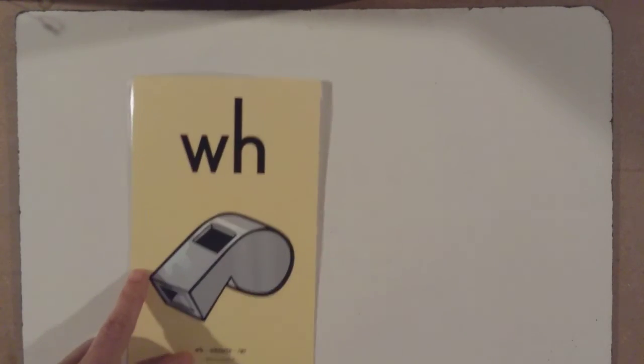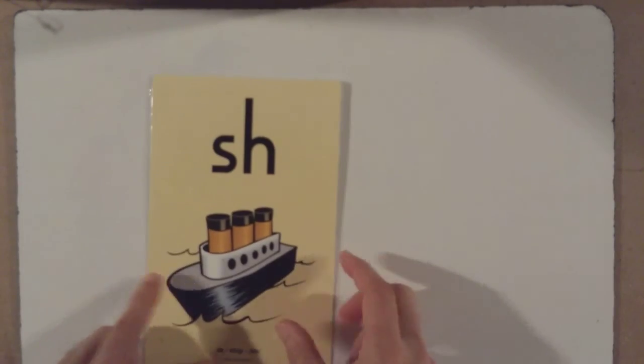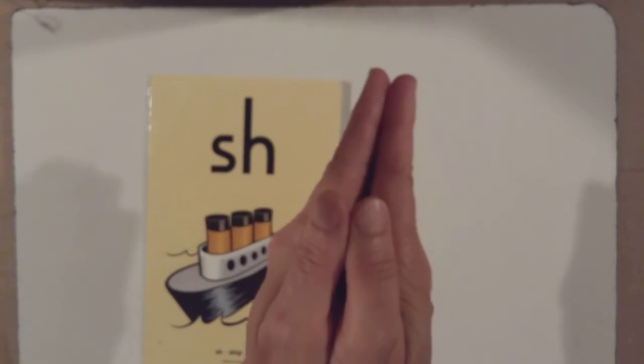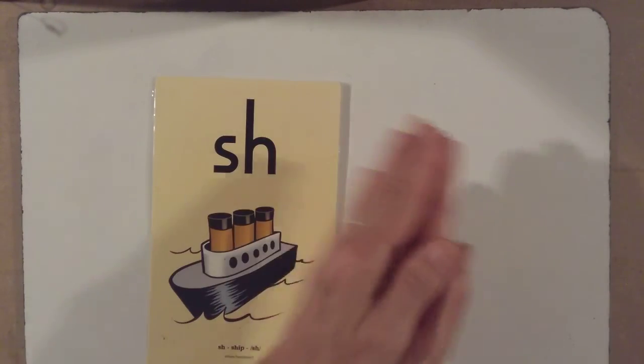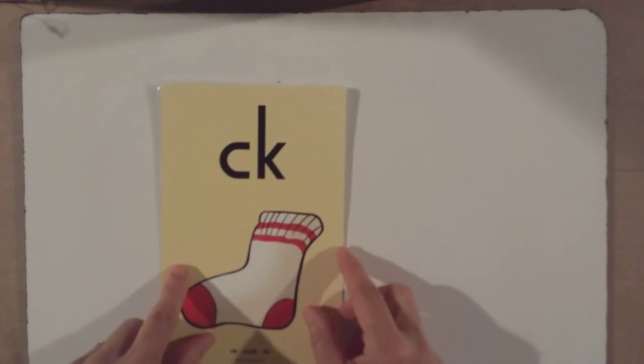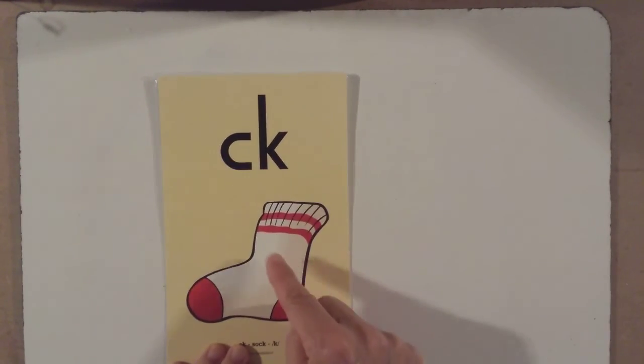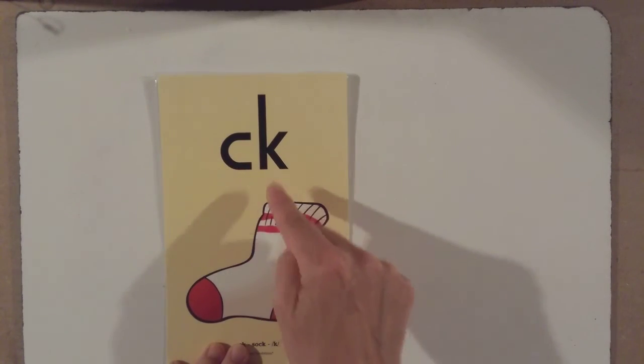Put your whistle up to your mouth and pretend and say WH, whistle, w. Put your hands together, make your ship, and say SH, ship, shh. And one of our final digraphs is CK, and so we just say CK, sock.